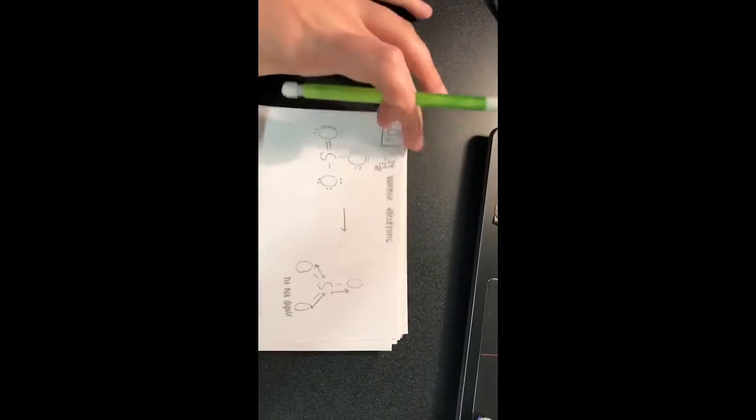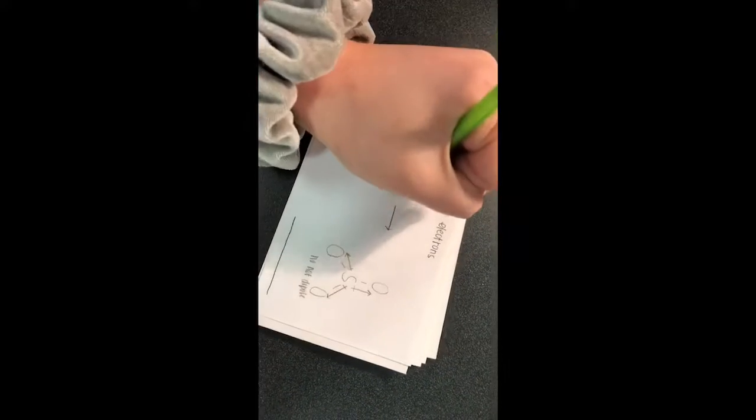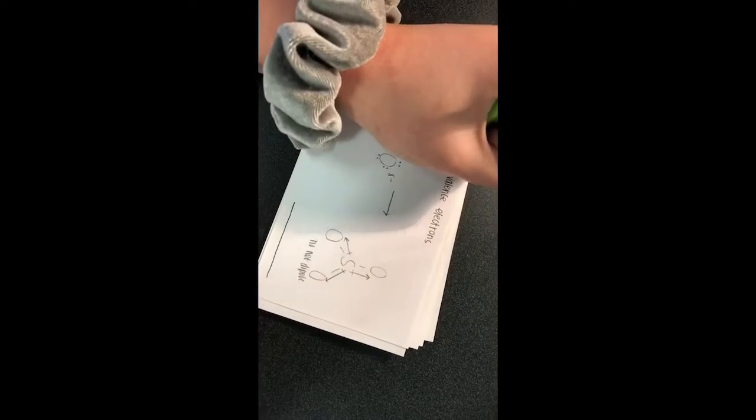So now we're going to draw the bond dipoles. Since oxygen has a greater electronegativity, all of the oxygens are going to be slightly negative. And that makes the sulfur slightly positive.